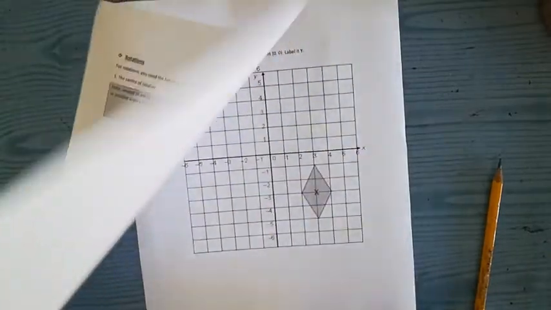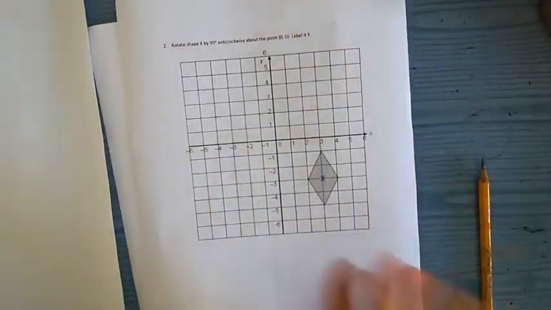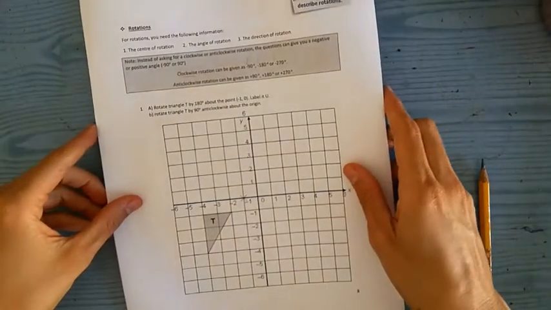So I am going to be doing question 1, and questions 2, 3 and 4 you're going to be doing on your own. You're going to be trying them out. So let's have a look, girls.